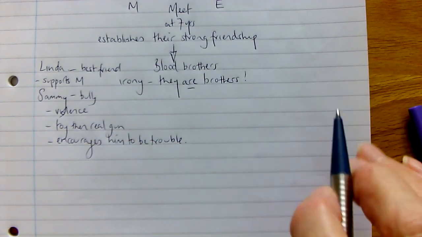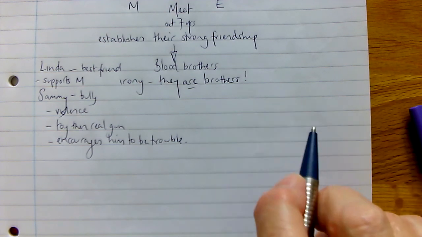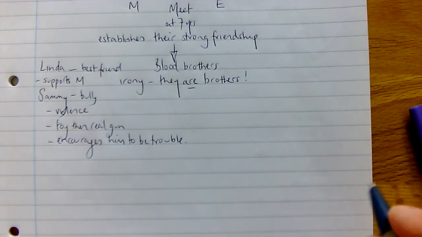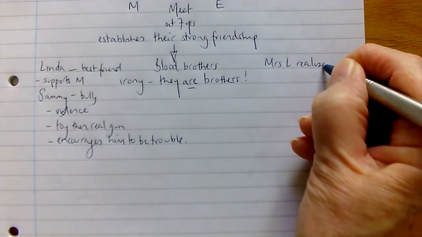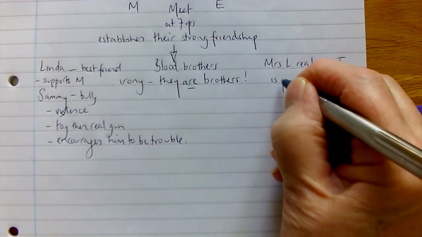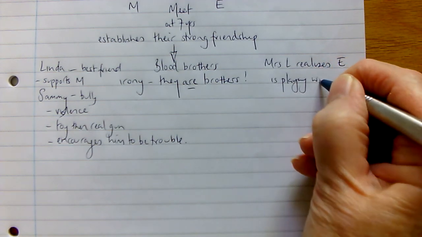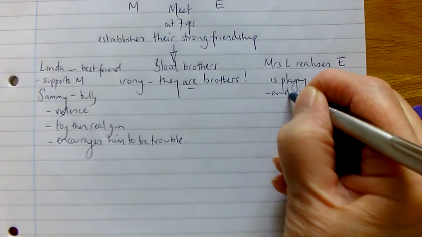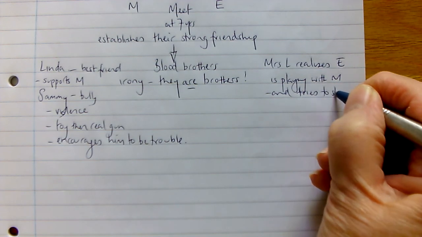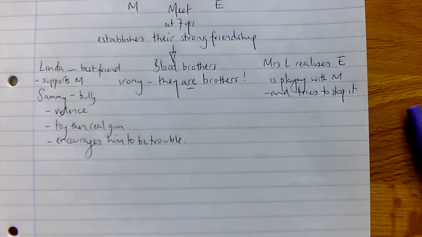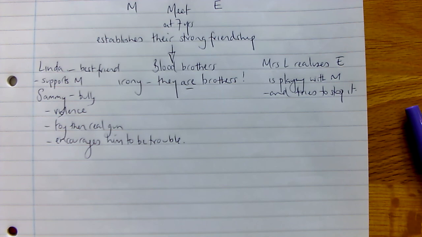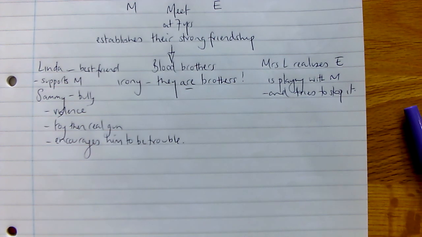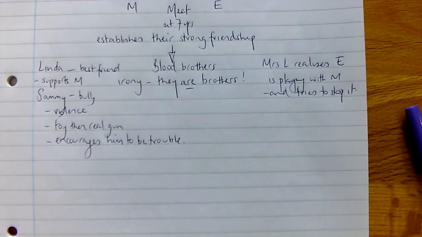Meanwhile, on the Lyons side, Mrs. Lyons only then gradually realises who Edward is playing with, and she's not happy. And so she tries to stop that. And it shows that actually it's not really possible to keep them apart. They've got so much in common that they want to be together, and they don't really like being barred from each other.